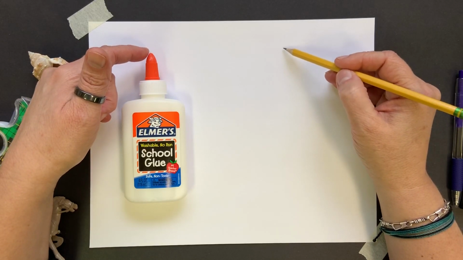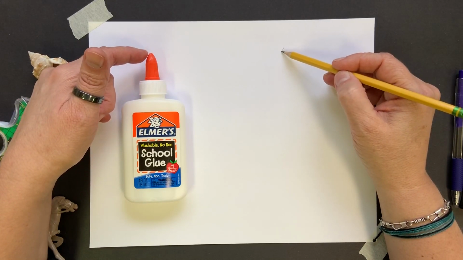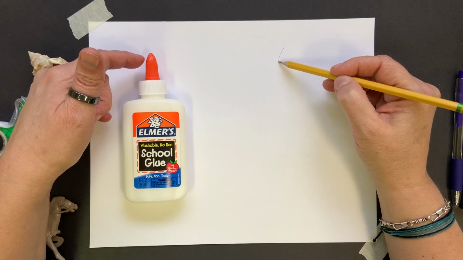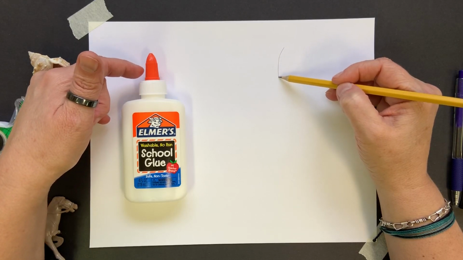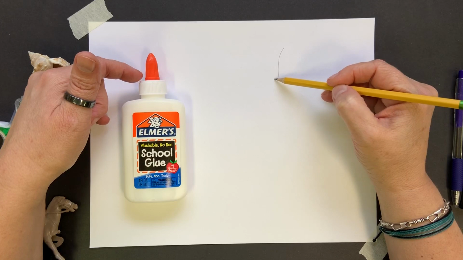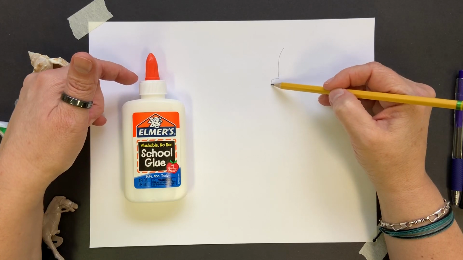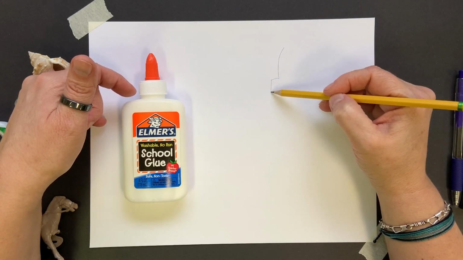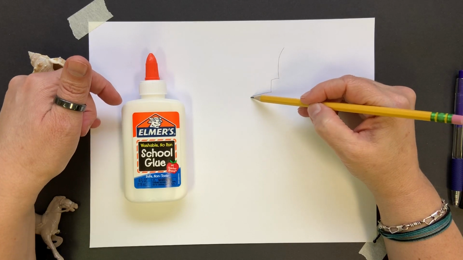This is a slow drawing. So, and I'm looking at both my finger and my drawing, okay? I'm going to come out. Ooh.